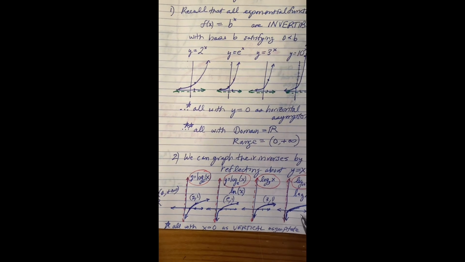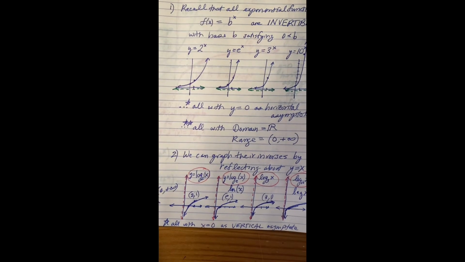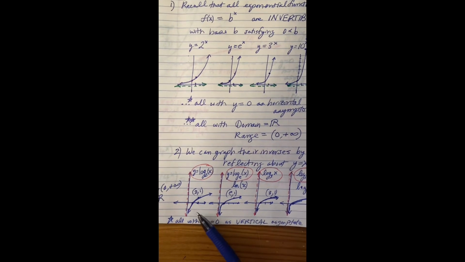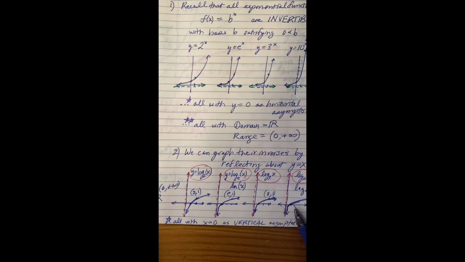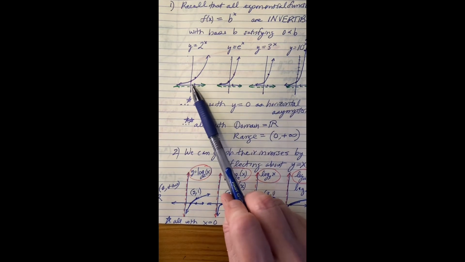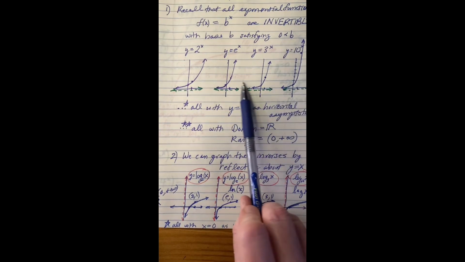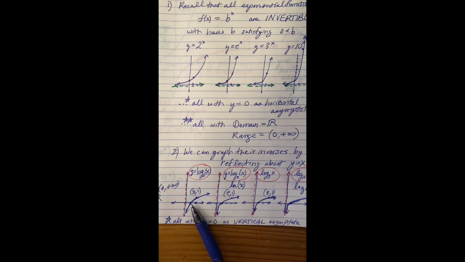In fact, many of them, but not negative inputs or zero inputs. Notice that 1, 0, 1, 0, 1, 0, 1, 0 is the x-intercept for all these, just because the y-intercept for all those was 0, 1. So yes, you can have a zero output, negative output from the log function, just not zero input, not negative input.